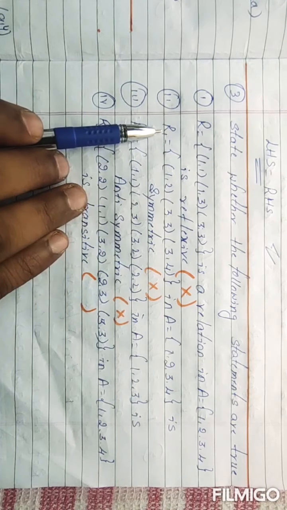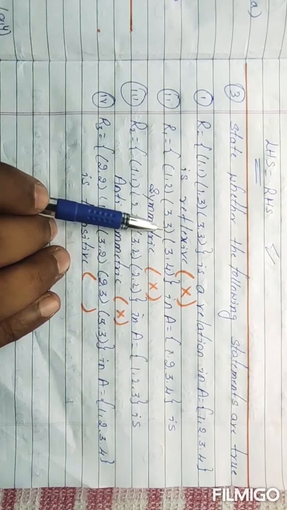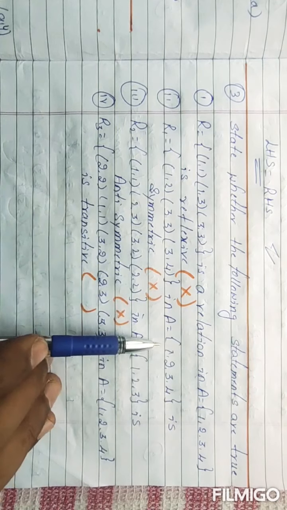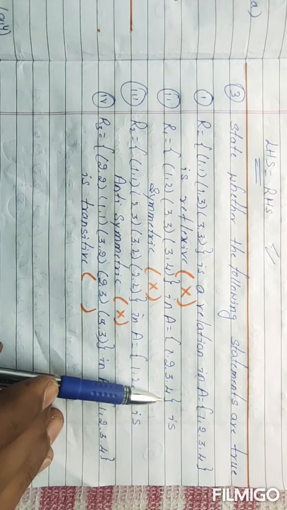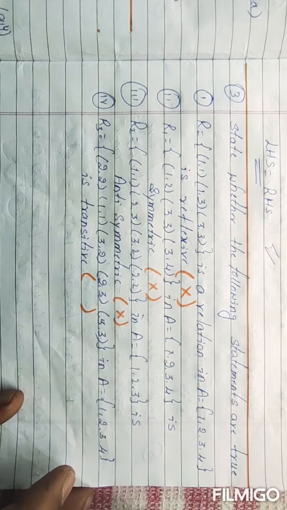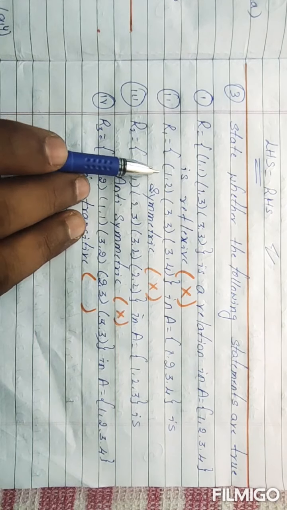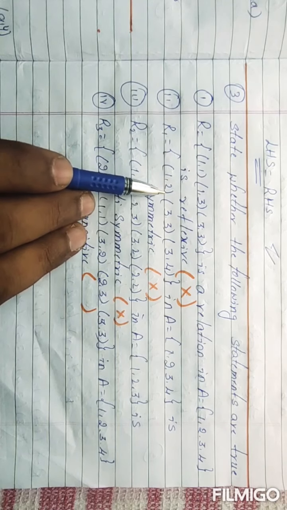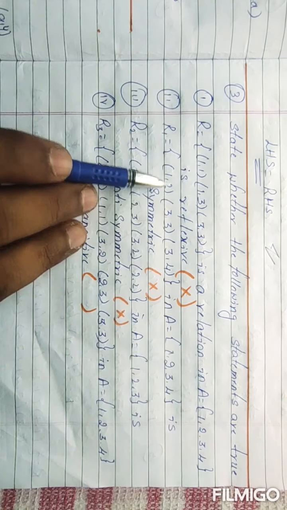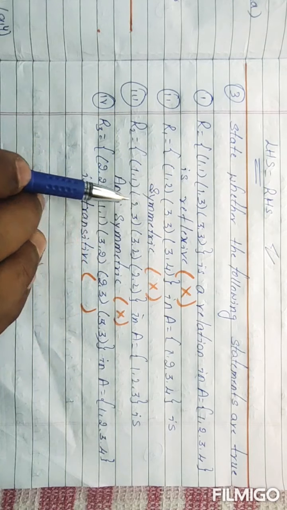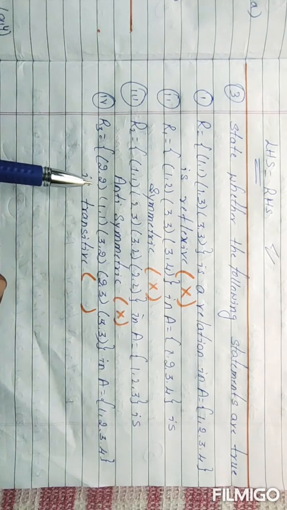Next, R1 = {(1,2),(3,3),(3,4)}, set A is {1,2,3,4}, is symmetric. The symmetric condition: (a, b) belongs to R implies (b, a) belongs to R. Here, if I take (1,2), (2,1) is not there, then it is not symmetric.